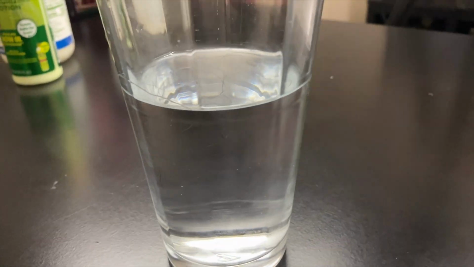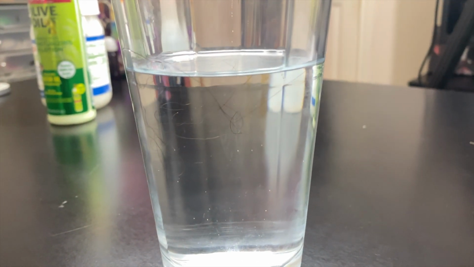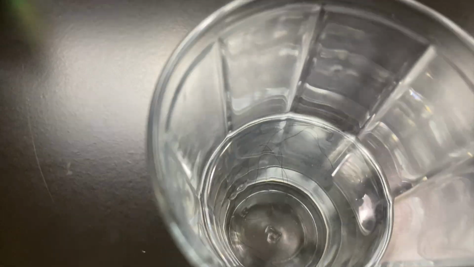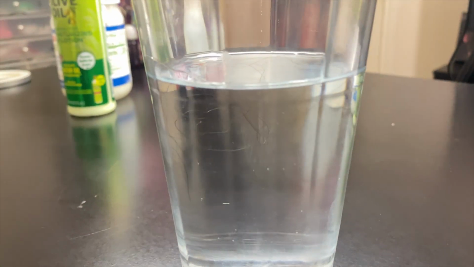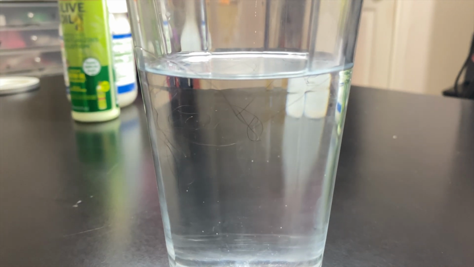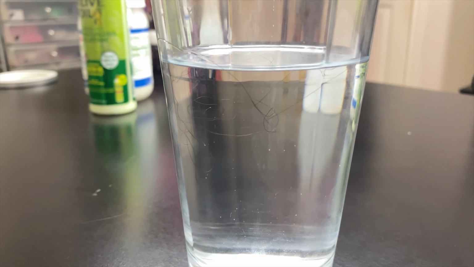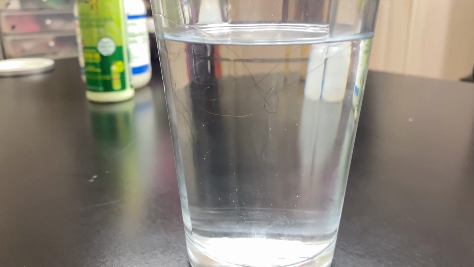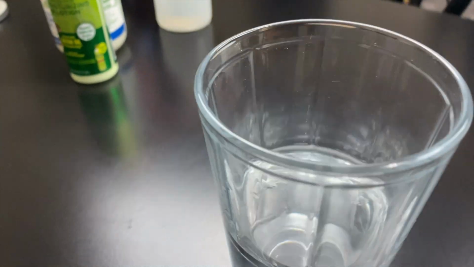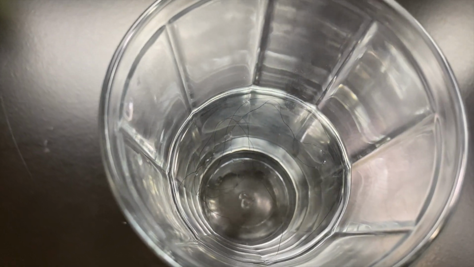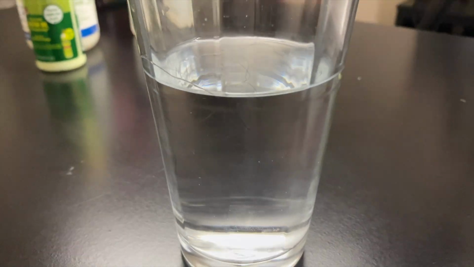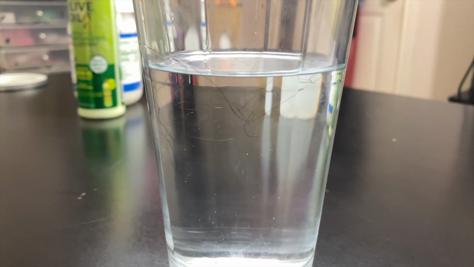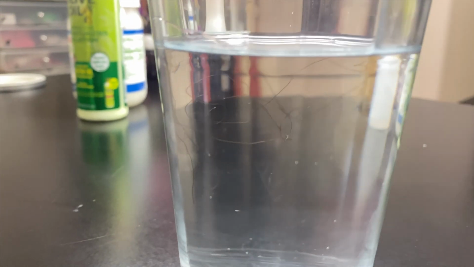Okay guys, so it's been 5 minutes, so we can check on my hair. After 5 minutes, this is how my hair is looking in the glass. You can tell that it's still at the top of the water, it's still floating on top, but also some of the strands have moved down, not really to the middle of the glass, but a little bit under the surface of the water. I don't really know what that means. It's just kind of floating right there.